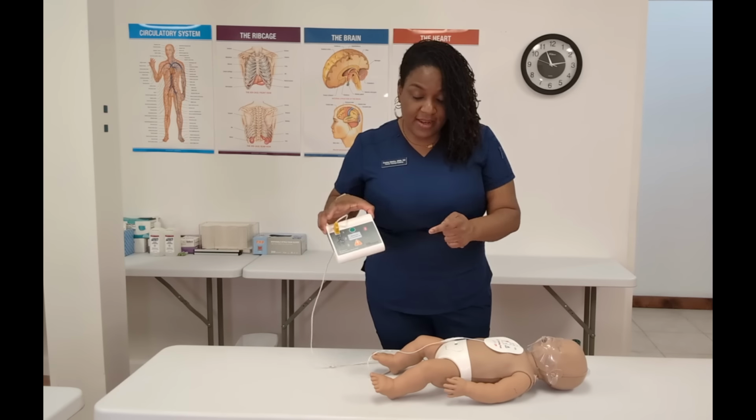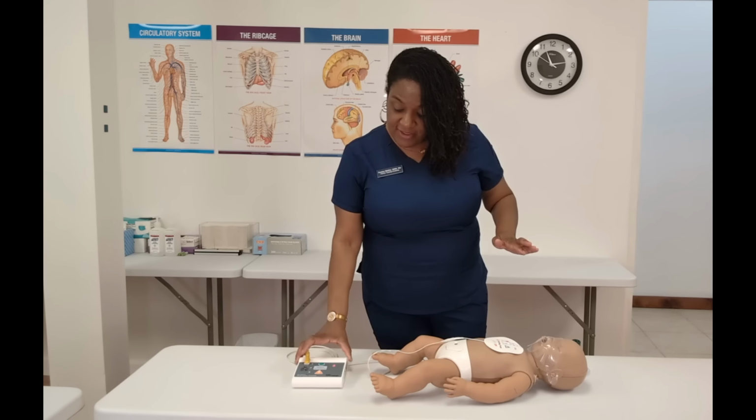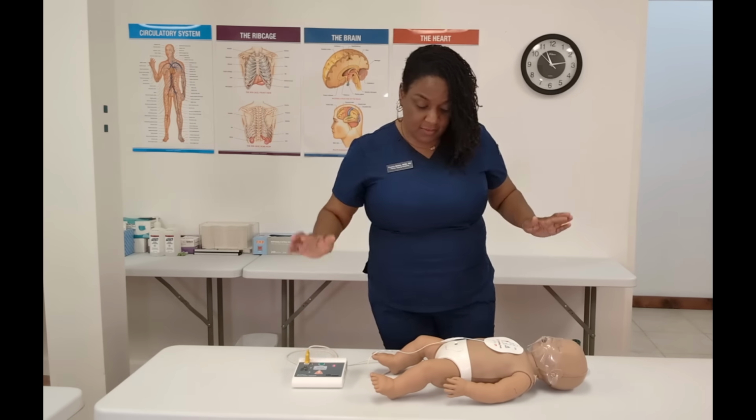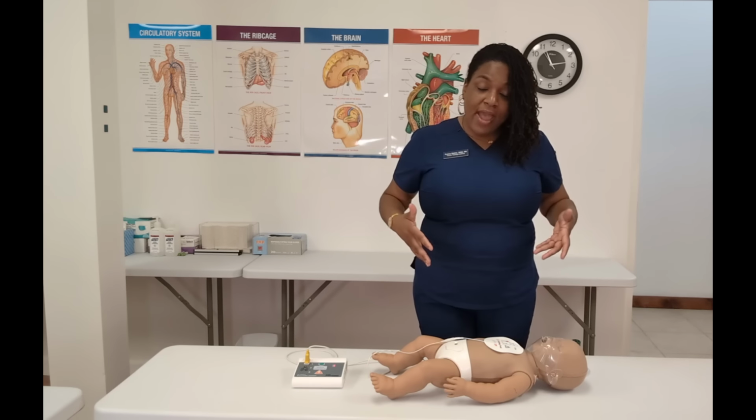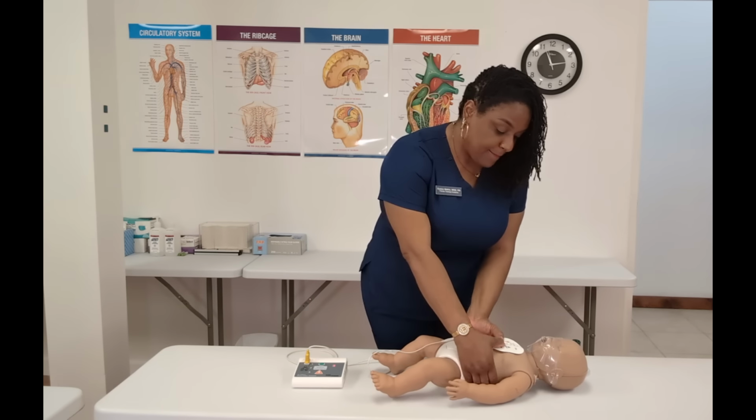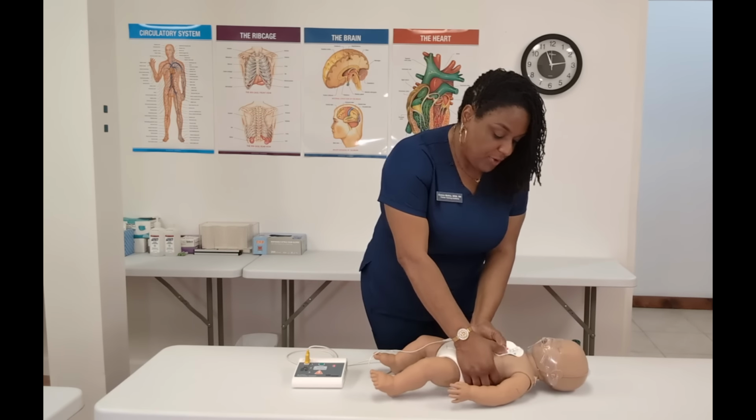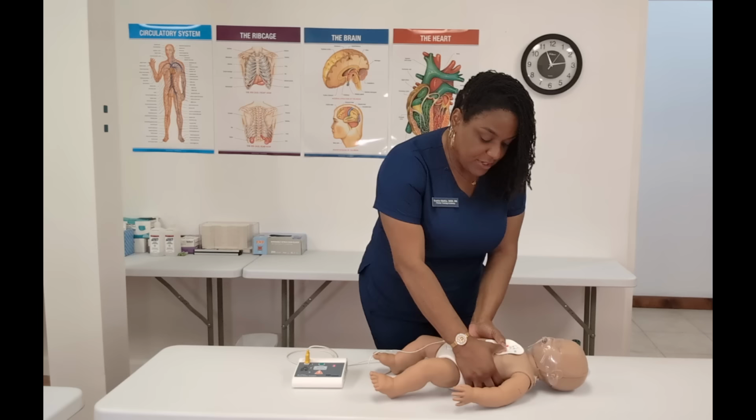I'm going to press the button that's flashing. Make sure you don't touch the infant while you're pressing this button. Shock delivered. I go right back into my chest compressions. Begin CPR. 1, 2, 3, 4, 5, 6, 7, 8, 9, 10, 11, 12, 13, 14.